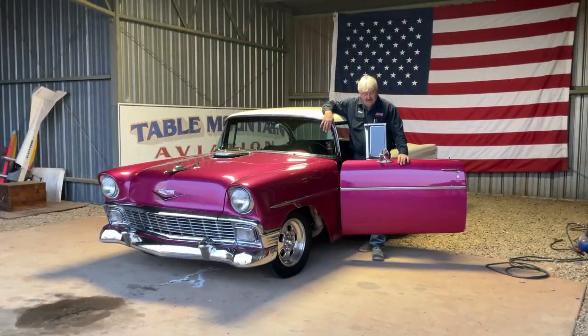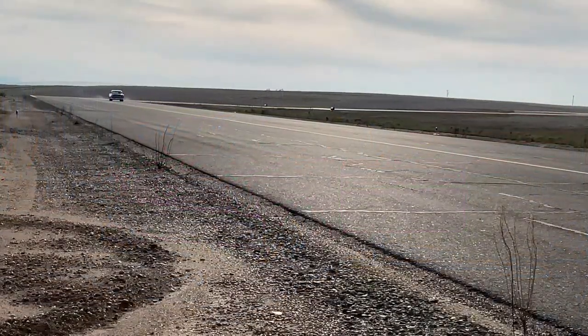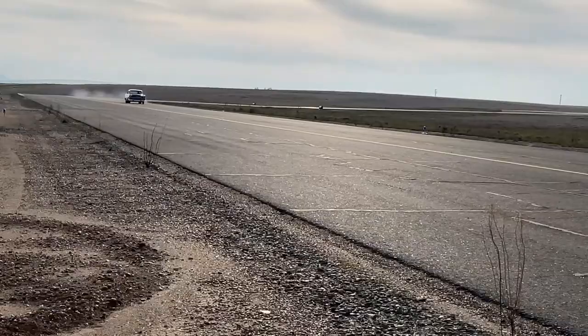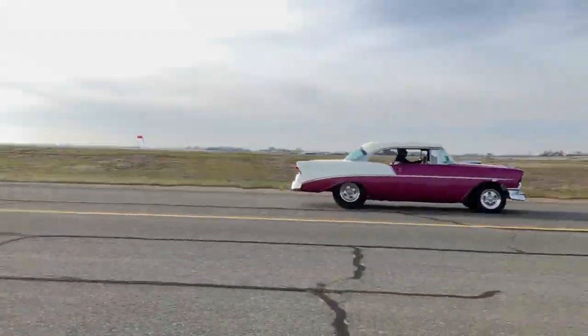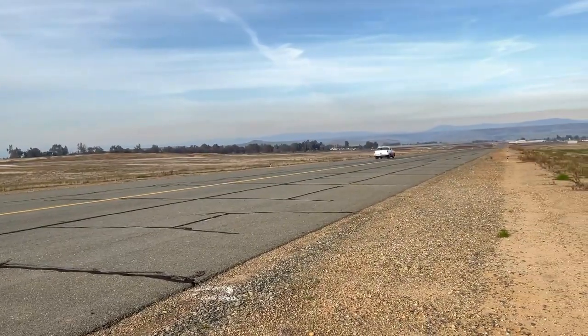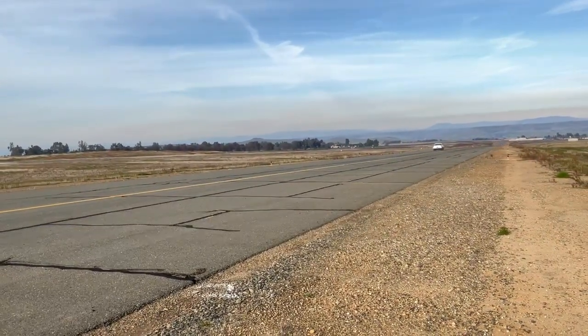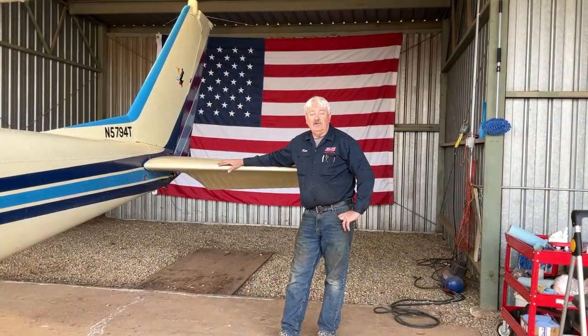Sheet metal is fast. Sheet metal can fly.